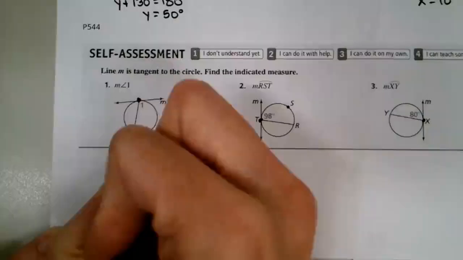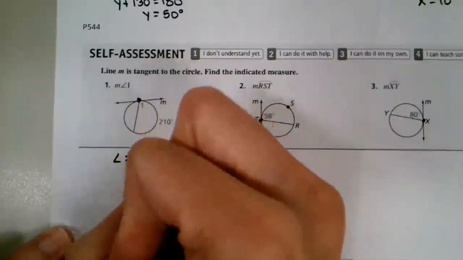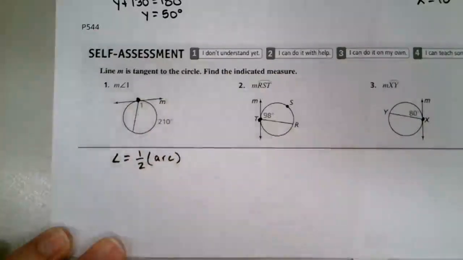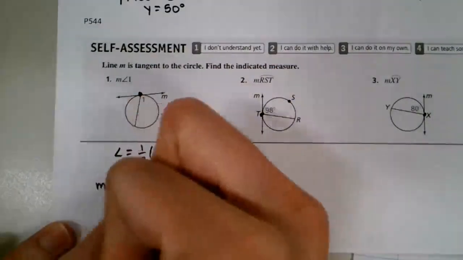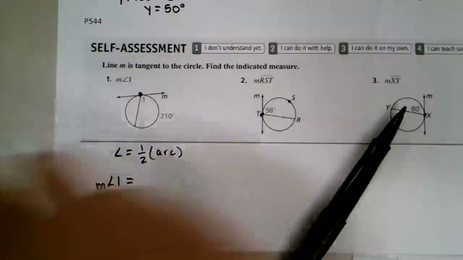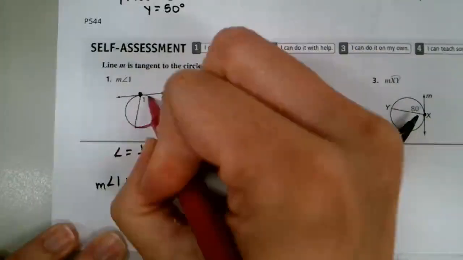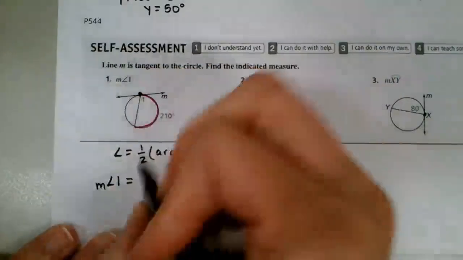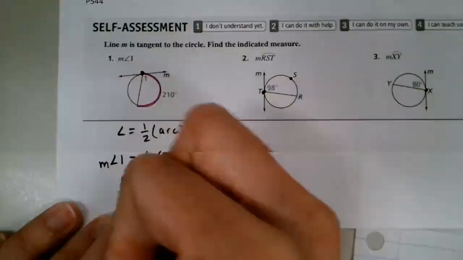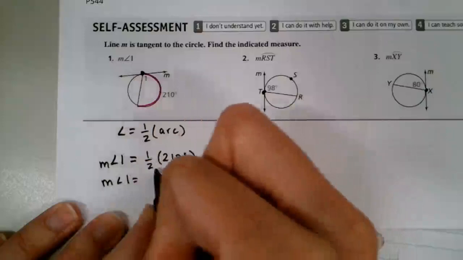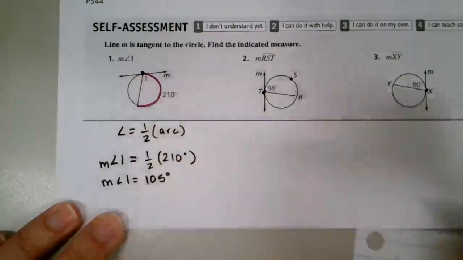So that formula was the angle is equal to half of the intercepted arc. So here, angle 1 is going to equal half of this arc that it intercepts. So half of 210 degrees. Measure of angle 1 would be 105 degrees.